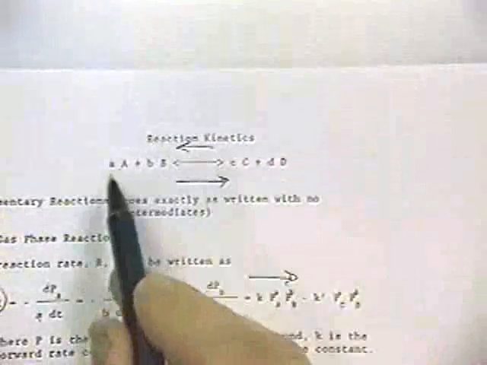The reverse direction, where C and D can react and form A and B, is given by this. It's proportional to the partial pressure of species C raised to the C power, the partial pressure of species D raised to the D power. In this case, the proportionality constant is K prime. So we have a forward rate constant, K, and a reverse rate constant, K prime. And so the net reaction in the forward direction is given by this expression.